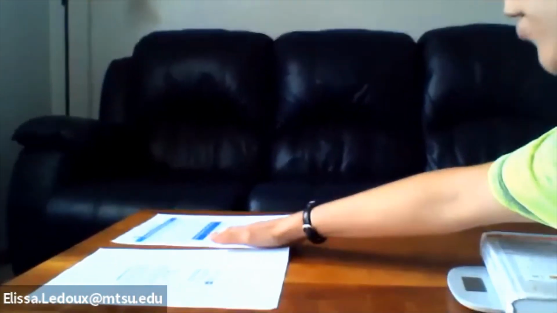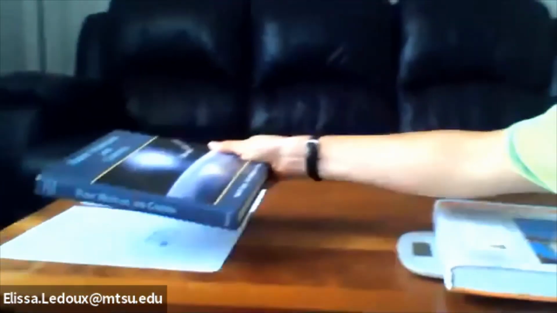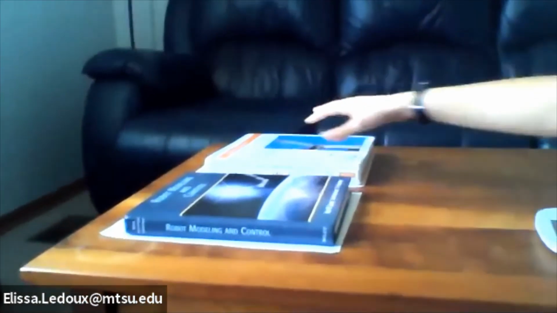So I'm going to set both of these books on here, and we'll put them on paper to make sure that coefficients of friction are exactly the same. So first book, second book.